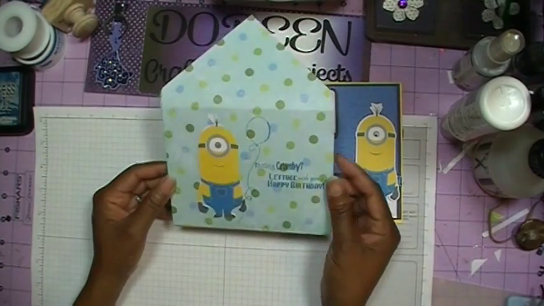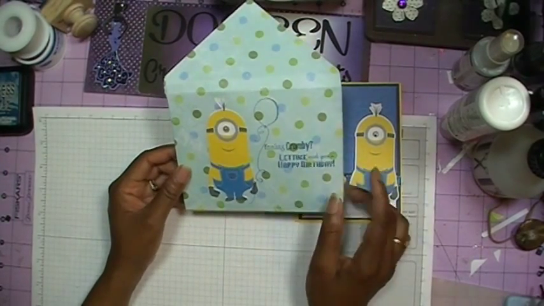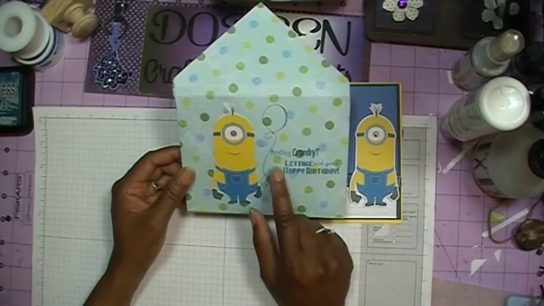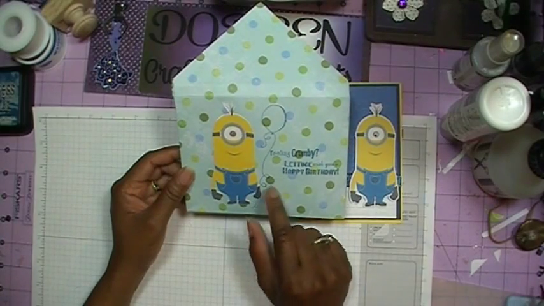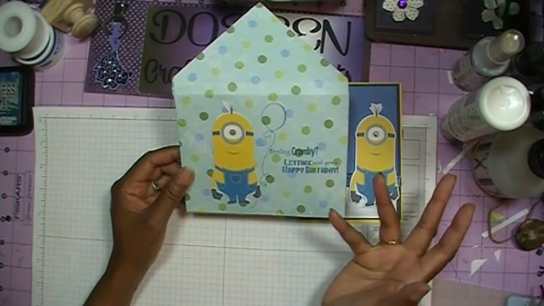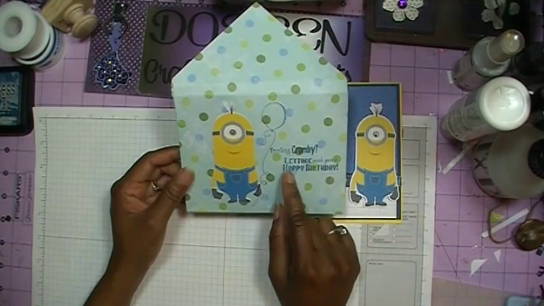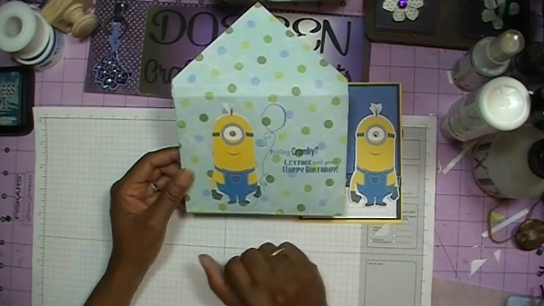And then I did a play on words stamp set that I have, and it basically says feeling crumbly, and that's because I forgot his birthday. And let us wish you a happy birthday.